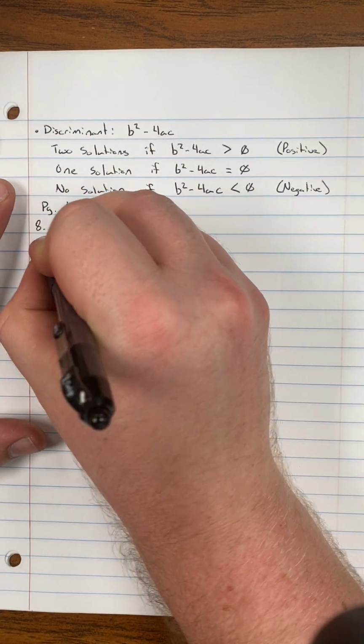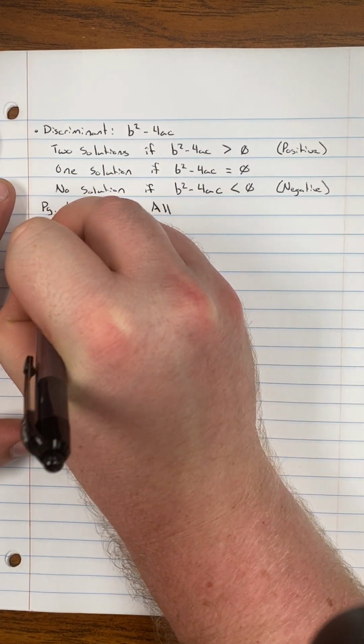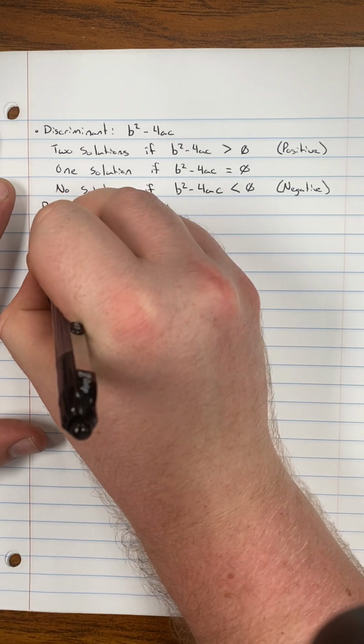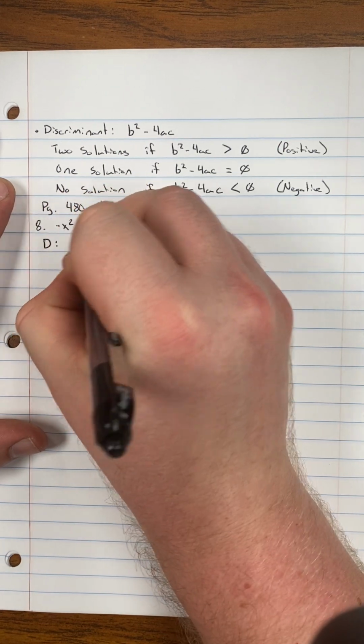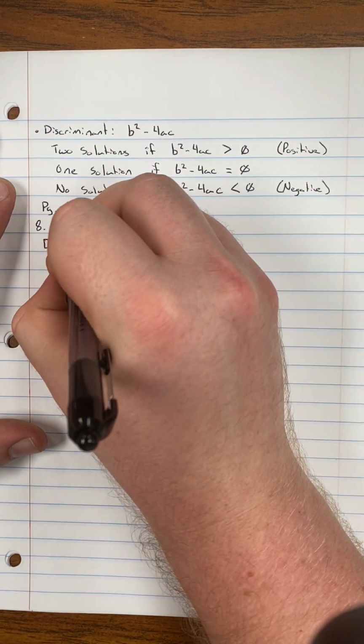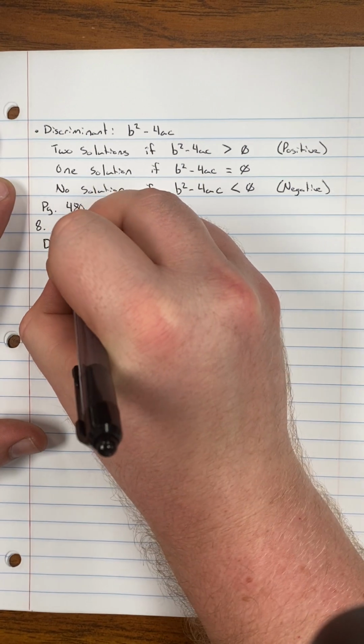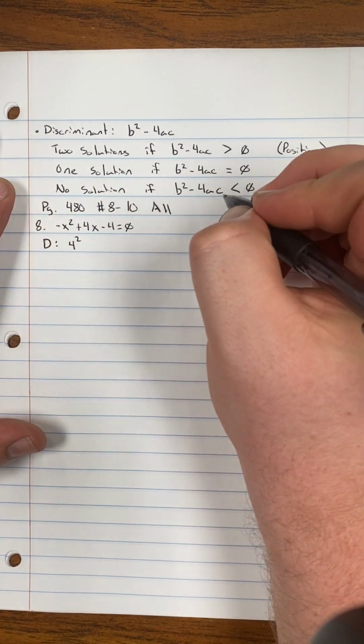So let's go ahead and use the discriminant. We'll call it D, okay? D for discriminant. So b squared, in this case, it's 4 squared, okay?